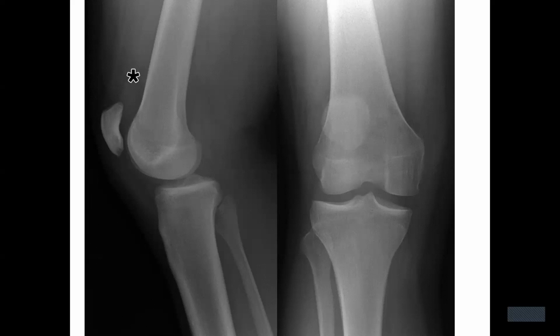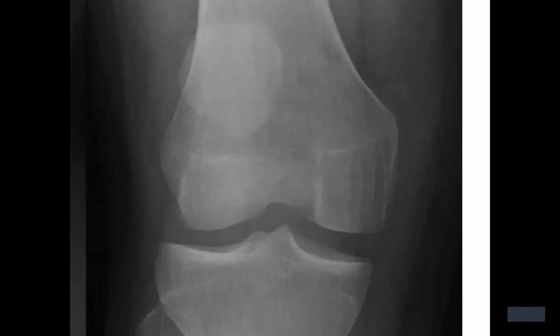There is posterior subluxation of the tibia on the femur. It's a grade 2. Well done, very good, yes. So you can see that the posterior tibial condylar line, if you were to match it up, doesn't match up with the posterior femoral condyle. So that is perhaps suggestive of a PCL type injury.